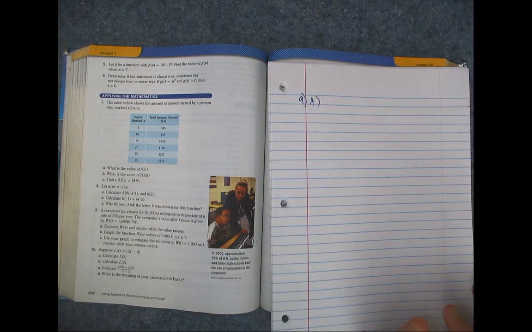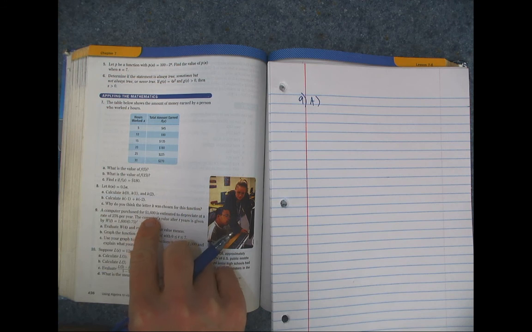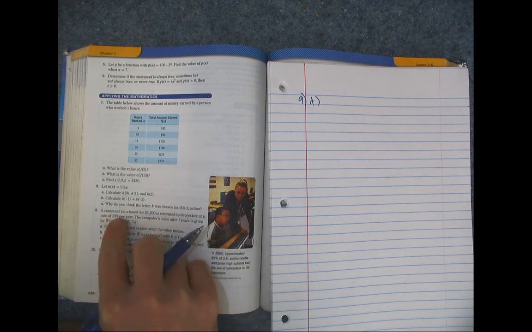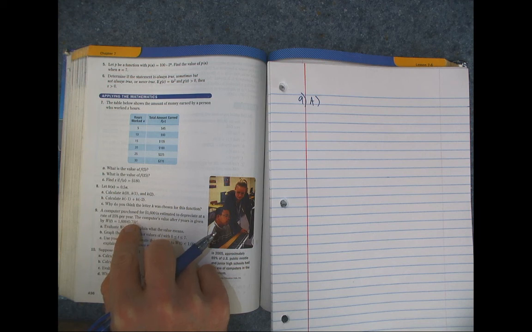Okay, 9a. Computers purchased for $1,600. It's going to depreciate at a rate of 25% per year. And so we come up with this equation starting at 1,600. If we go down 25%, it's now worth 75% per year. We're going to evaluate W of 4.